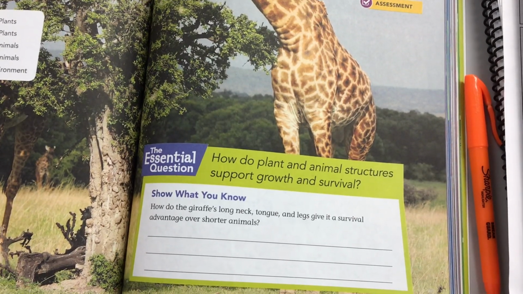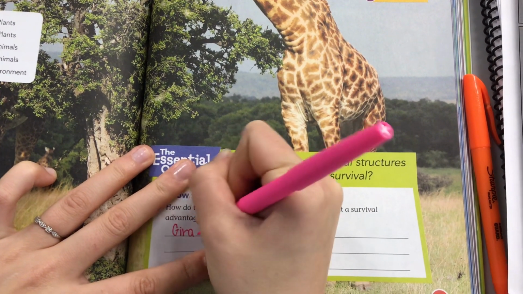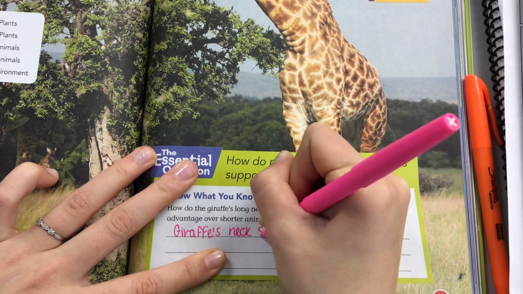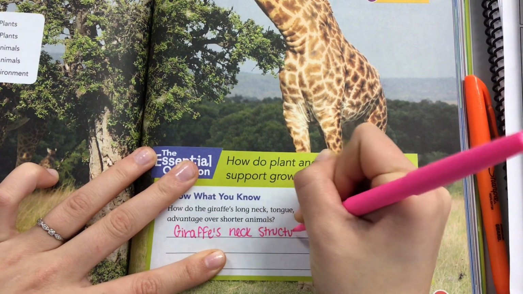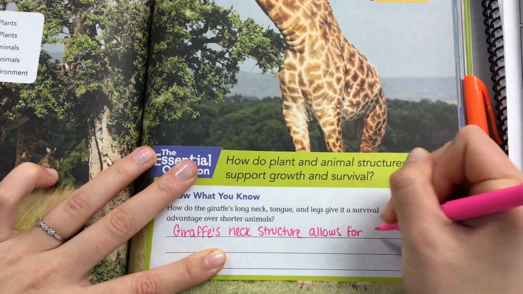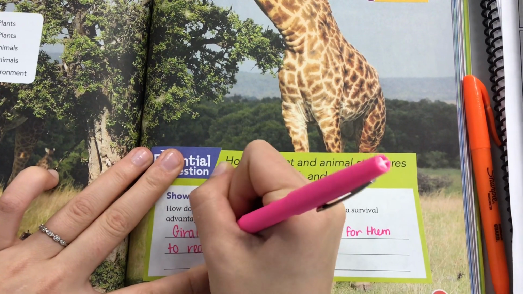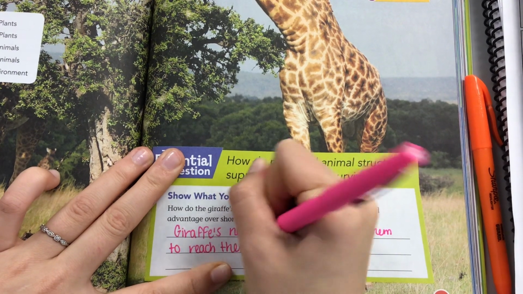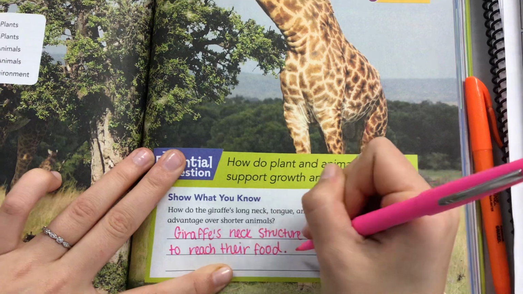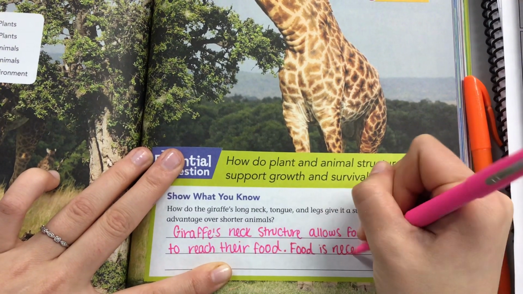So, what I'm going to put here is that the giraffe's neck structure allows for them to reach their food. And then we're going to emphasize that food is necessary for survival.